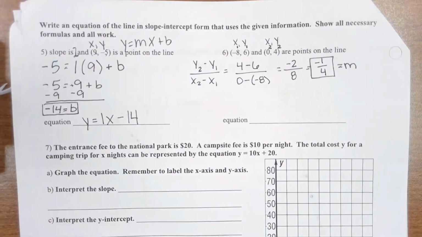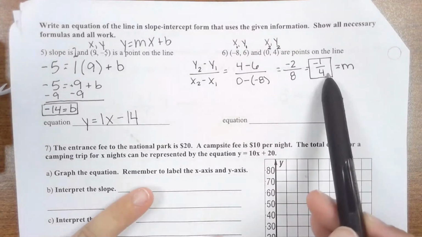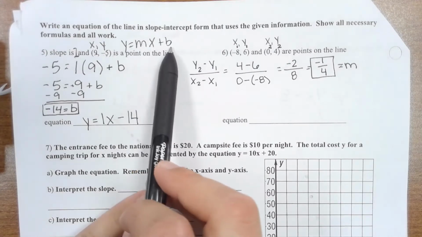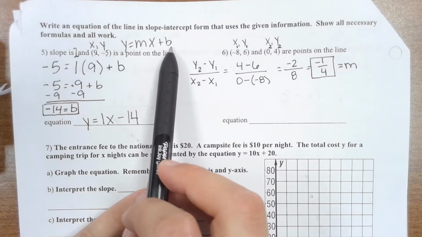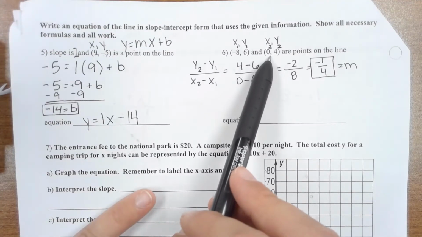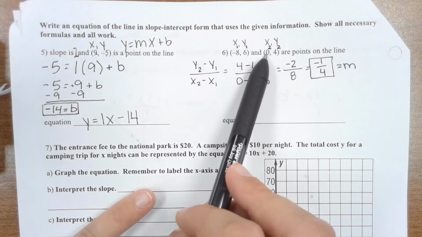Okay, so the nice thing about this problem is this is the only work that we have to do, because for our y-intercept, remember the y-intercept is where it crosses on the y-axis, so that's when x is equal to 0. And if you look at our points here, notice how this point has an x value of 0.